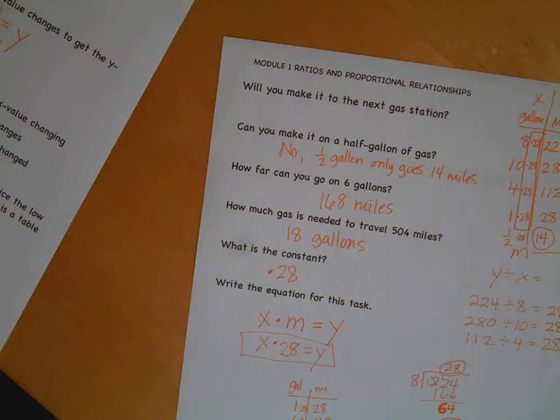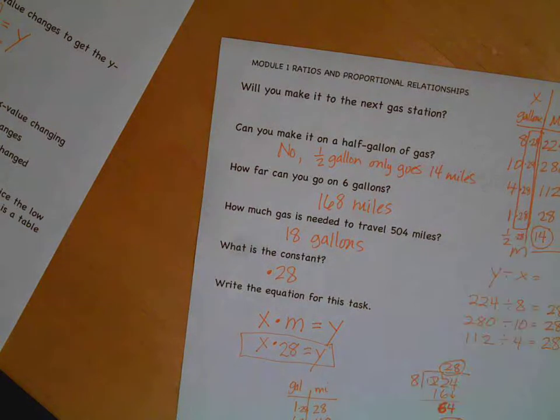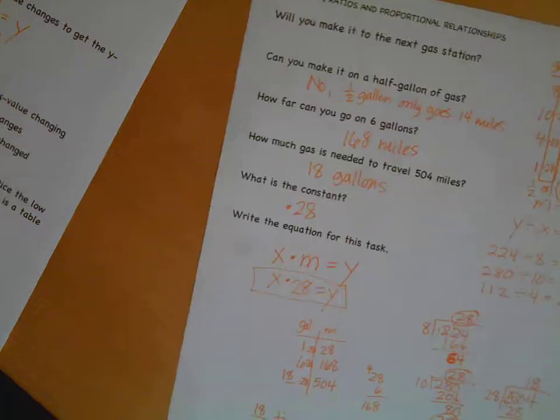Will you make it to the next gas station? I guess my only reason why I can't answer that question is, if she has 1 gallon of gas, yes, she will make it because 1 gallon takes us 28 miles. But if she has less than a gallon, then the answer is no, because you wouldn't make it if she has under a gallon of gas left. Does everybody get that? All right.